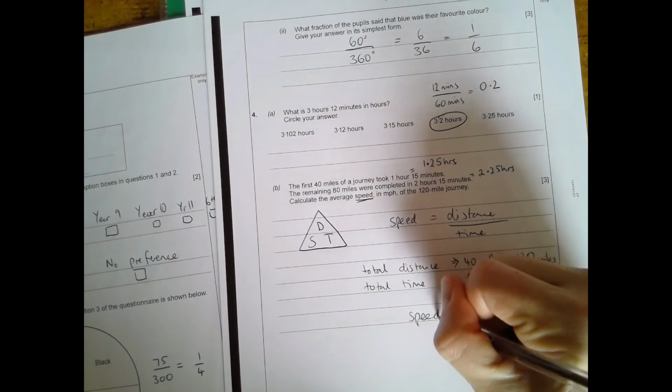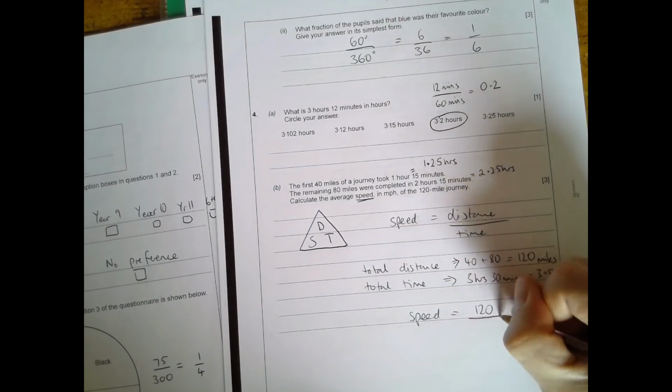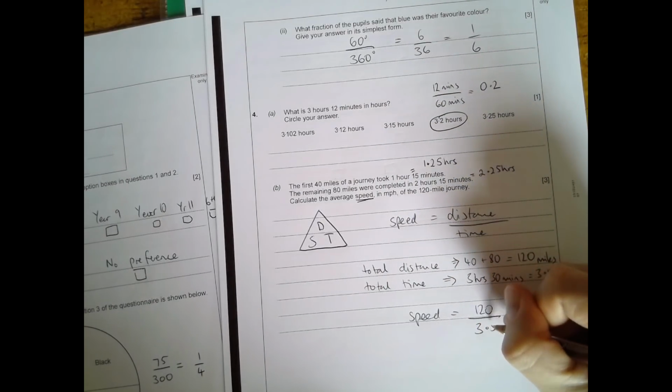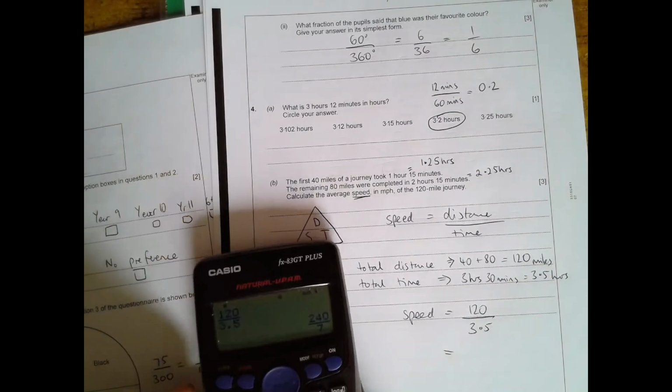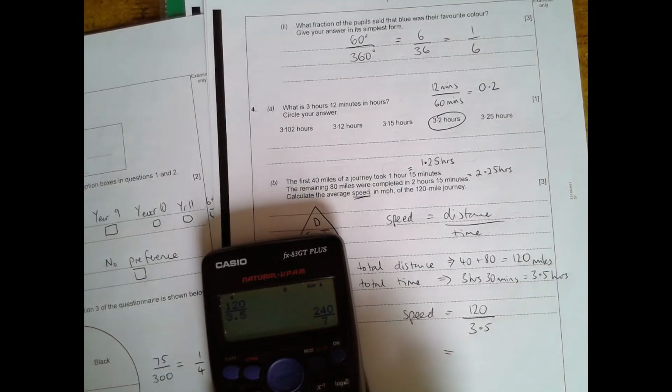So then my speed must be equal to 120 divided by 3.5, which goes into a calculator. I've got 240 divided by 7. I can see what they left is that. I don't like these dots above the 2 and the 4, so I'm going to press SD one more time to get rid of them.